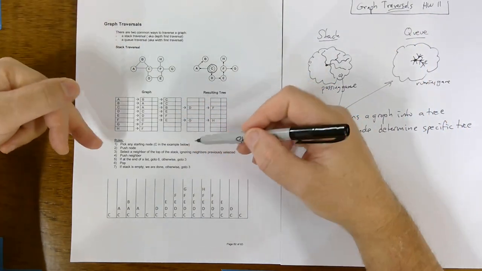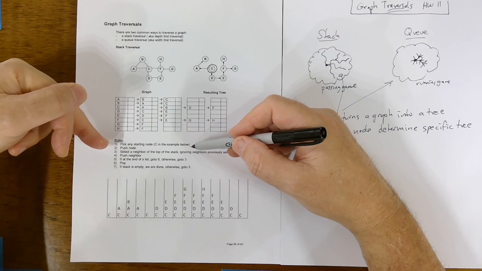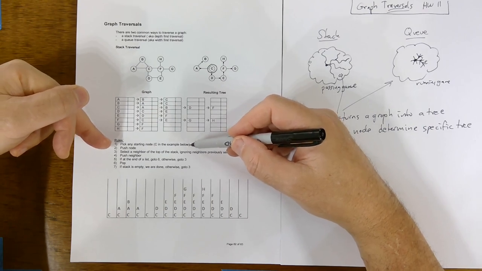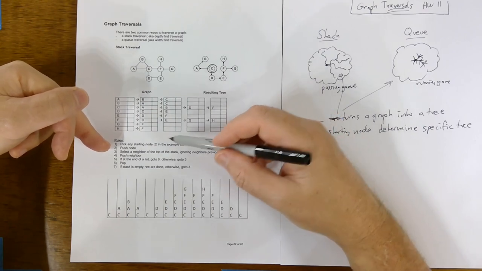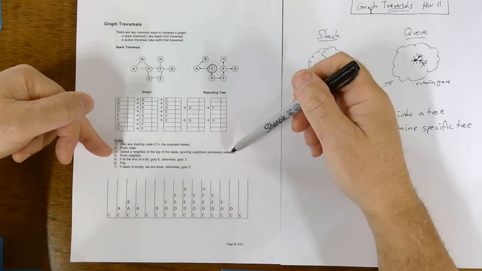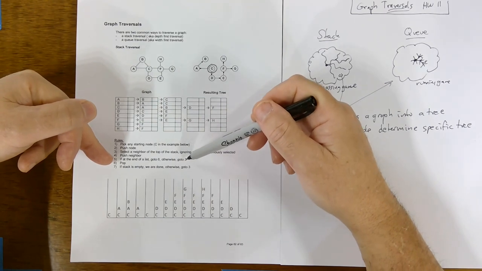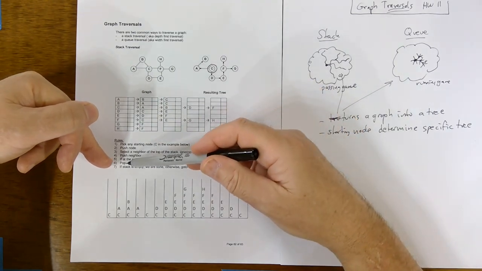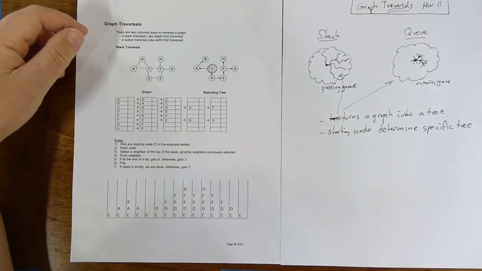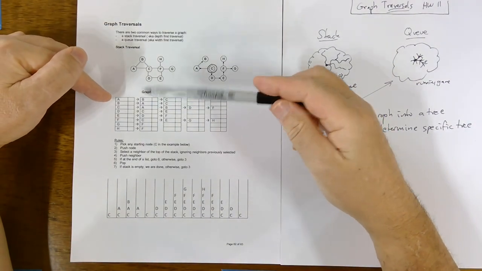But anyway, here's the algorithm. Pick any starting node C, push the node, then select a neighbor at the top of the stack, push the neighbor. If at the end of the list, go to 6, otherwise go to 3. Pop. If stack is empty, we're done, otherwise go to 3. So we'll go through that a little more gently.